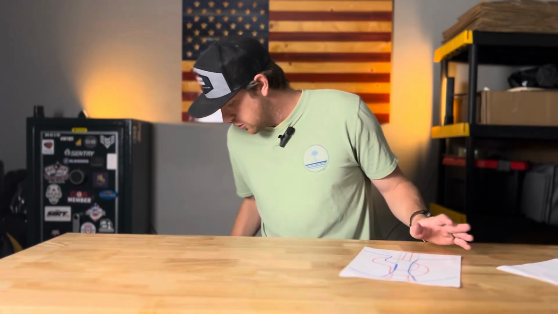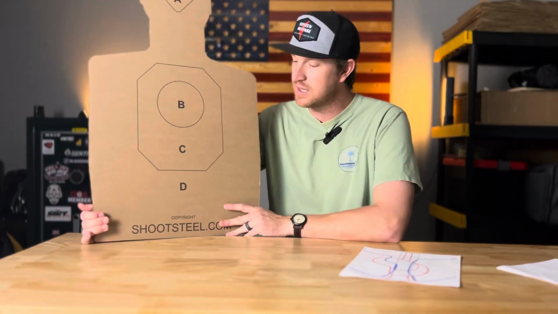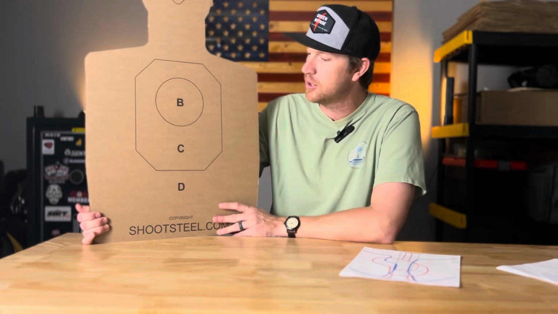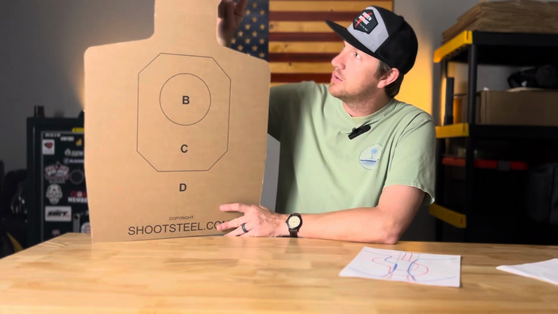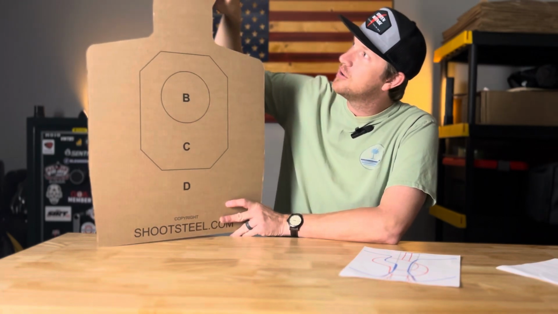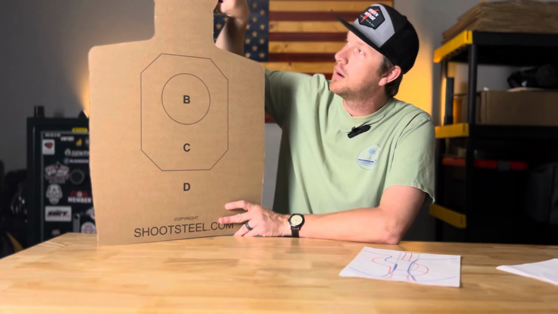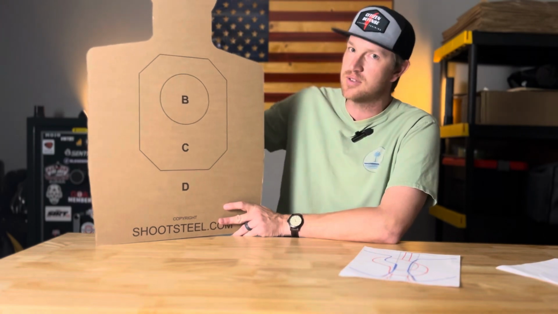Now, if you really want to get down to a really niche anatomical representation, you could do something like the Shoot Steel. I really like these targets, mostly because it is a good representation of a full silhouette. You've got the ears on the target. I do like the ocular cavity on this. I think this is much more correct than just the 3x5 head box, but it's not bad, right?